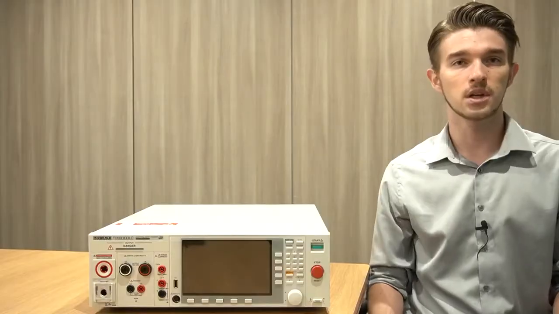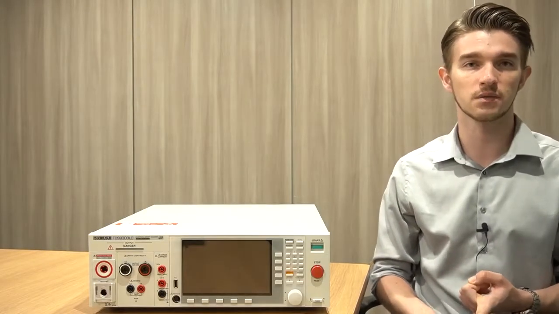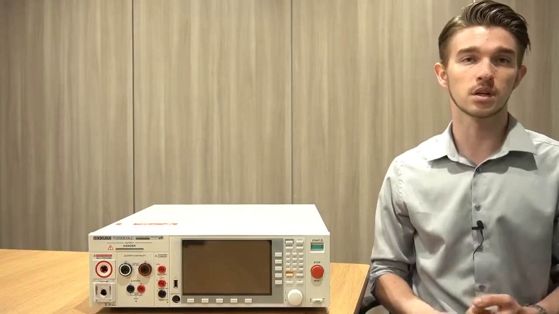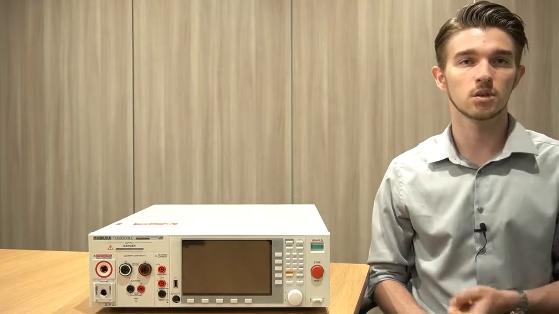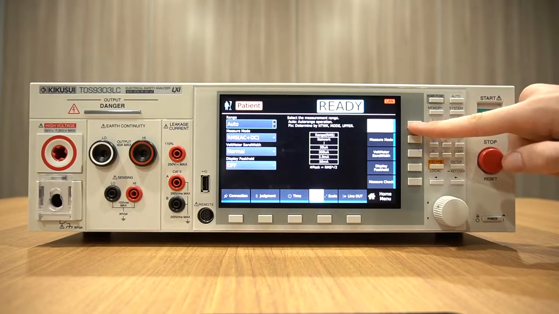Patient current specific settings, such as 110% of the DUT rating, can be accessed by pressing Connection and 110% Out. From here, you can simply switch this setting on to apply 110% of the DUT's rating in either a positive or negative polarity. Another critical feature in patient leakage current tests is the measurement range. You can access this by pressing the measurement button and then pressing Range.